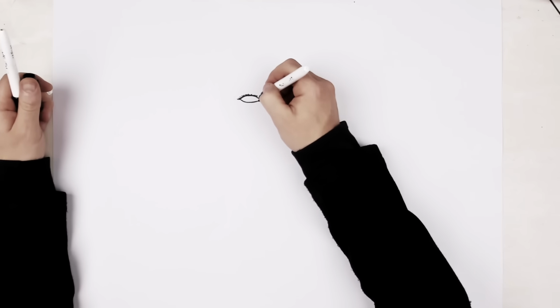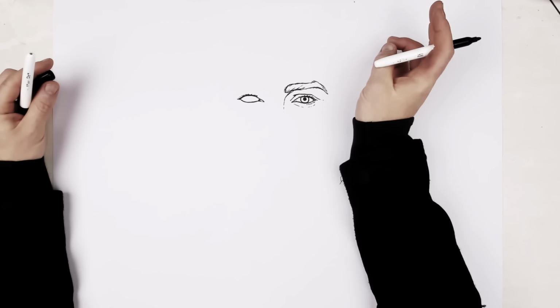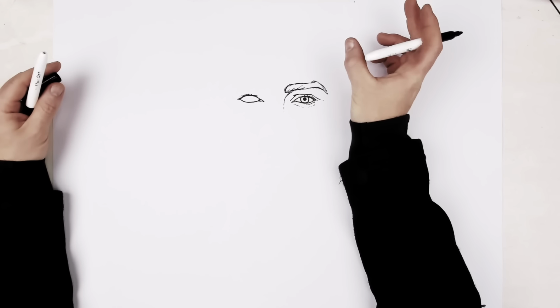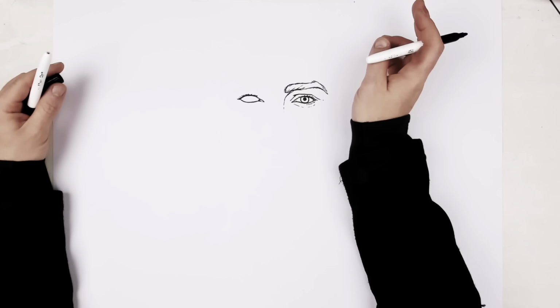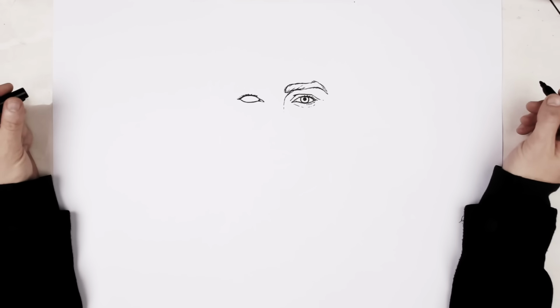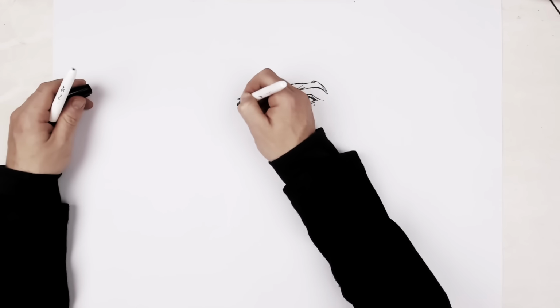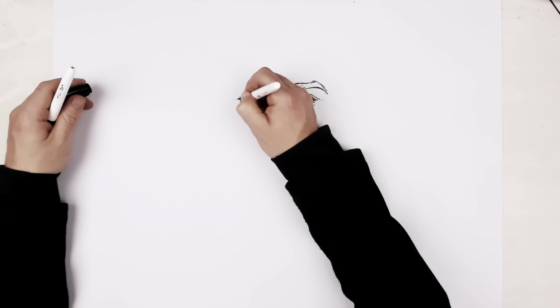Okay, so we've got eyelashes down the bottom as well.